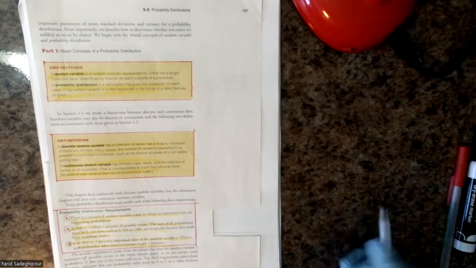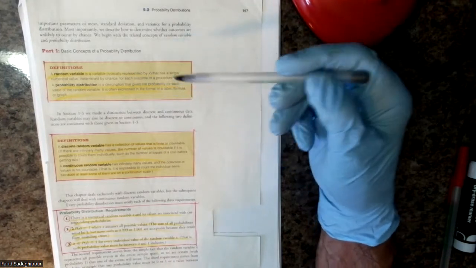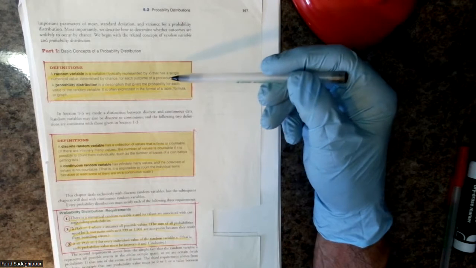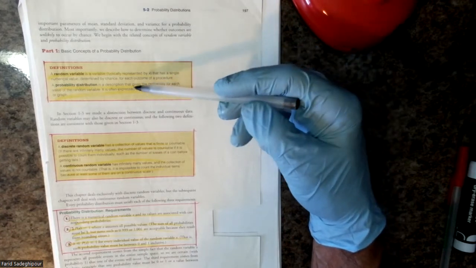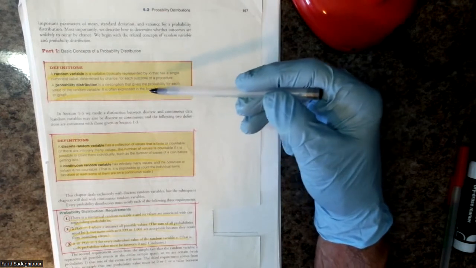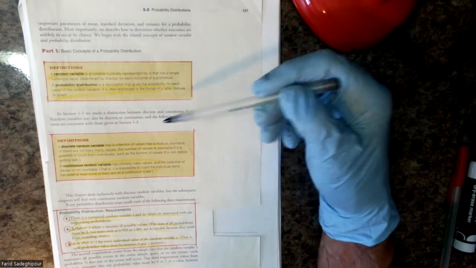There are two types of variables. One is the random variable, a variable that normally we use the letter X for, that has a single numerical value determined by chance. Probability distribution is a description that gives the probability for each value of the random variable.